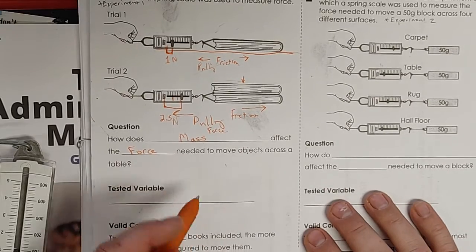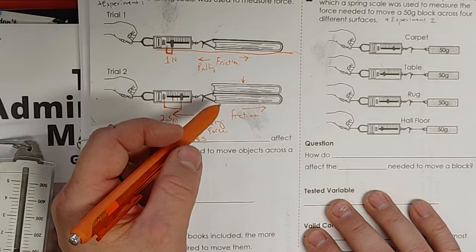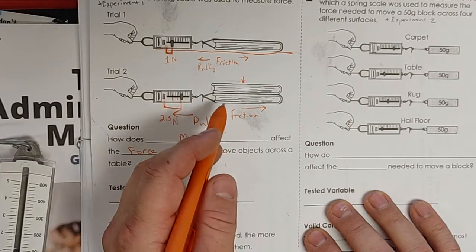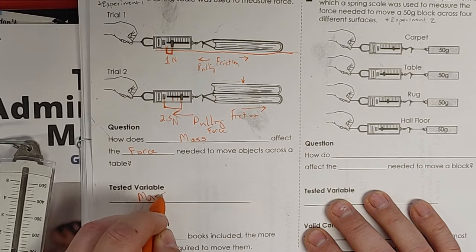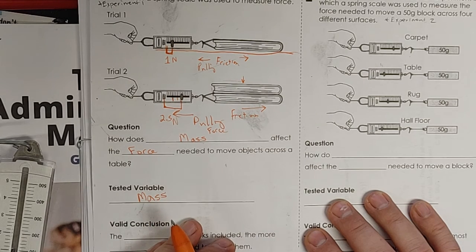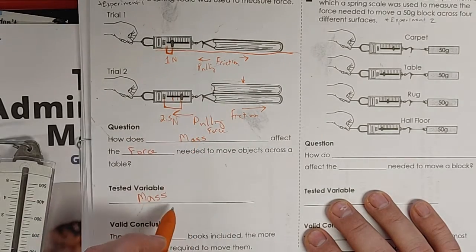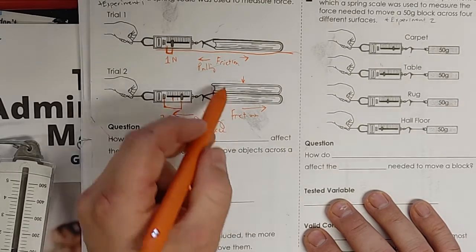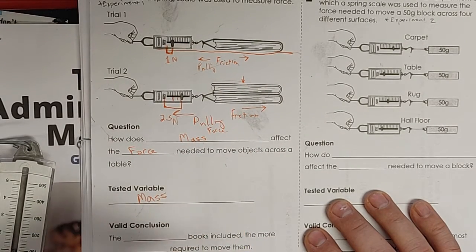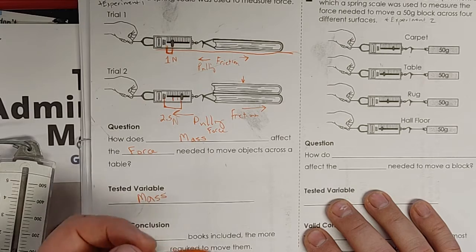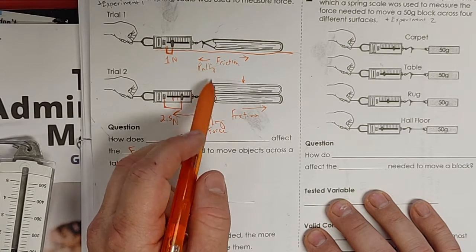So now let's see, what's our variable? What are we changing? Are we changing the spring scale? No. Are we changing the mass of the object we're pulling? Yes. The mass has increased. This would probably be an invalid experiment because we not only increased mass, but we also increased our volume, right? And how could we make this a more adequate scientific investigation?